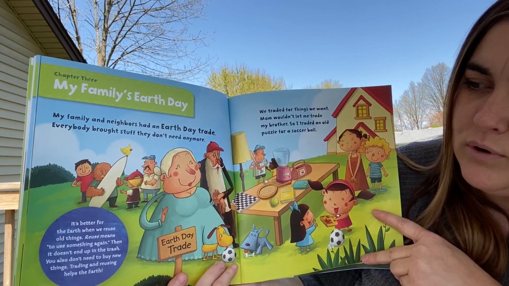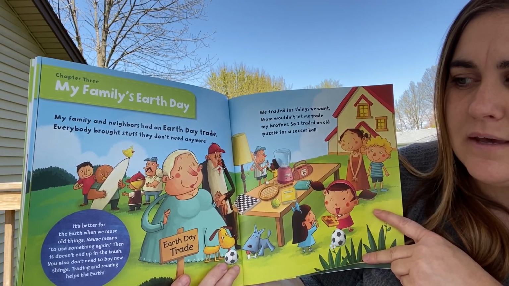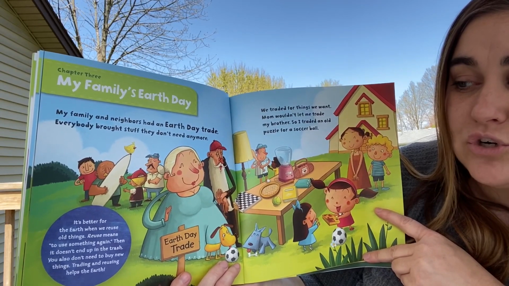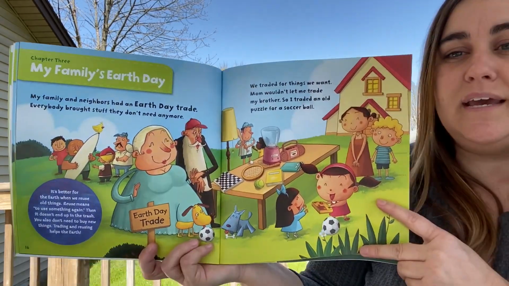It's better for the earth when we reuse old things. Reuse means to use something again. Then it doesn't end up in the trash. You also don't need to buy new things. Trading and reusing helps the earth.